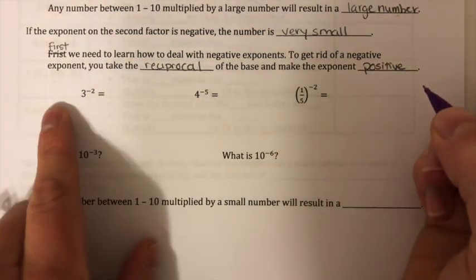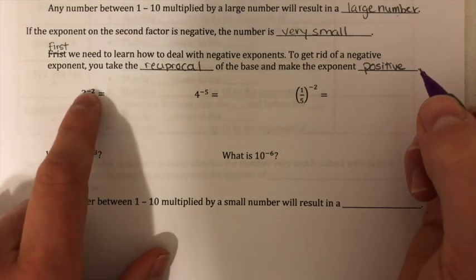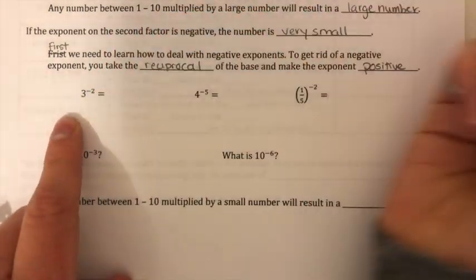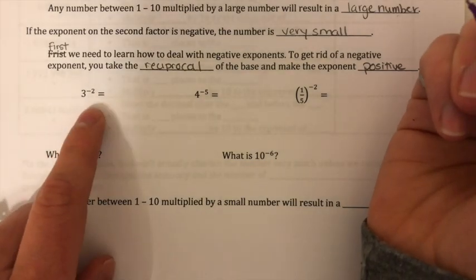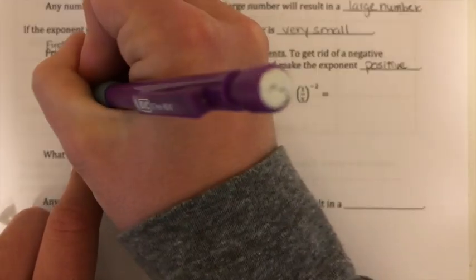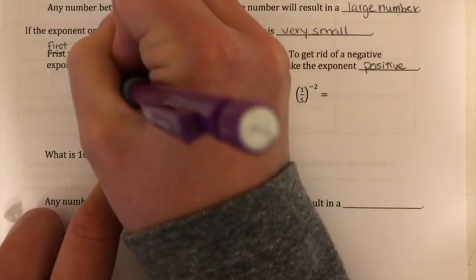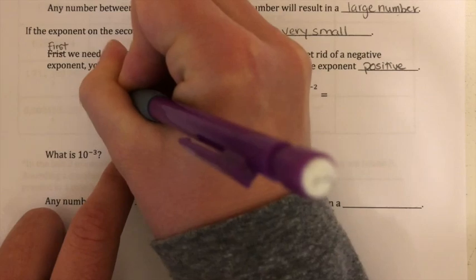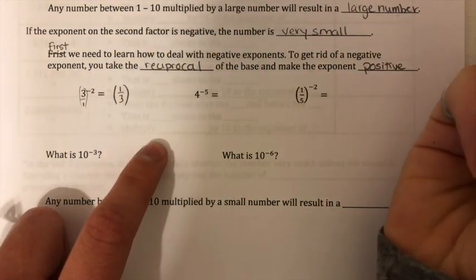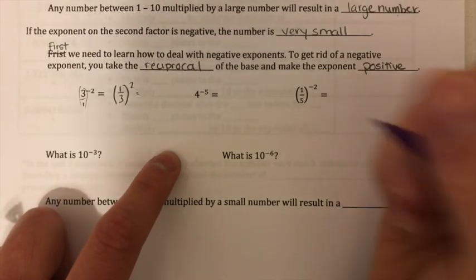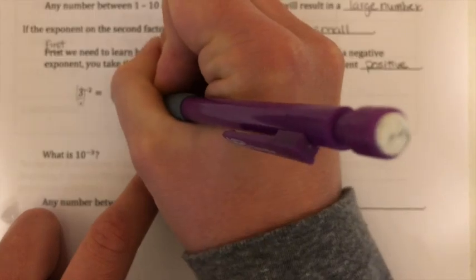So this should be a little bit of a refresher from math. If you have 3 to the negative 2, if you want to take the reciprocal, remember that's the flip. You flip the fraction. So this is actually 3 over 1. We could put that fraction in brackets. So when we do the reciprocal, then we'd get 1/3. And then if we take that negative exponent and make it a positive, we get to the 2. Okay, so that ends up being 1 squared over 3 squared, so we get 1 over 9.